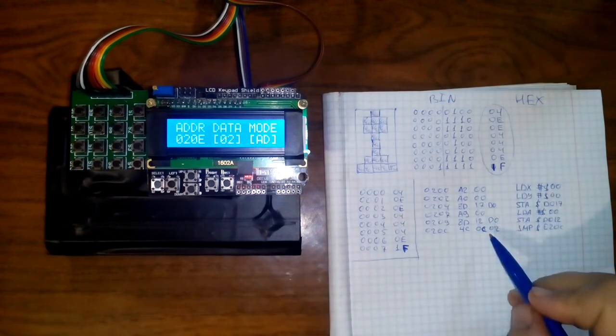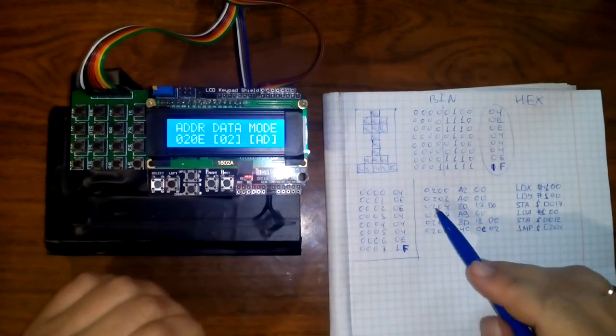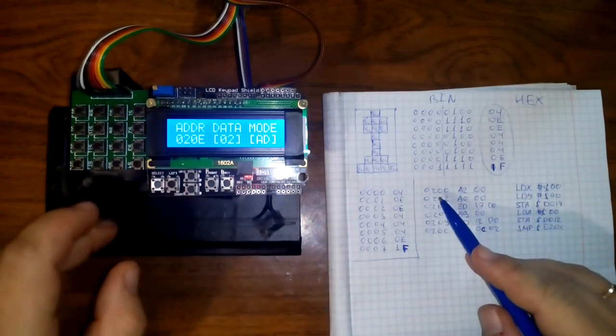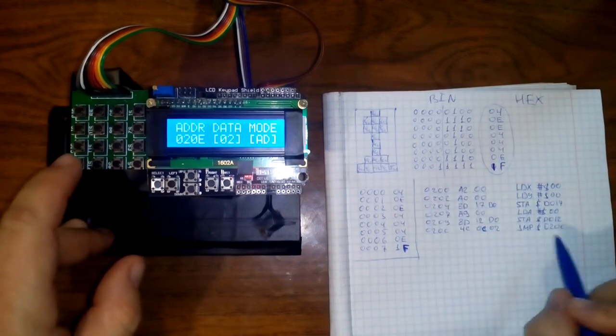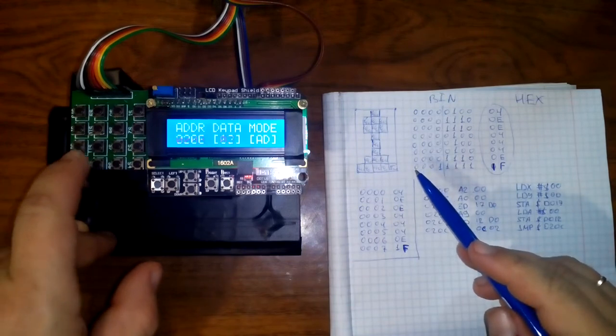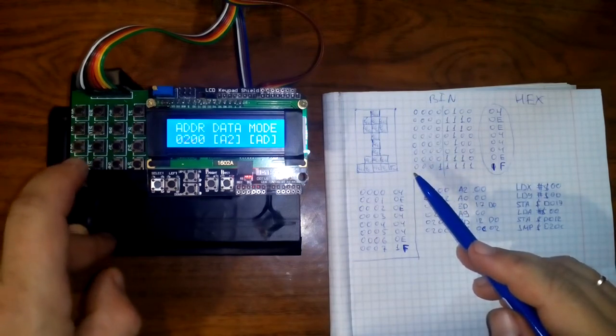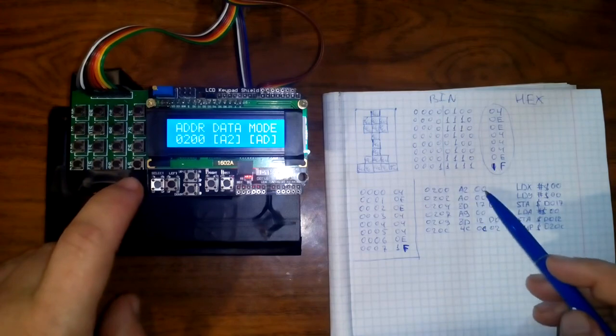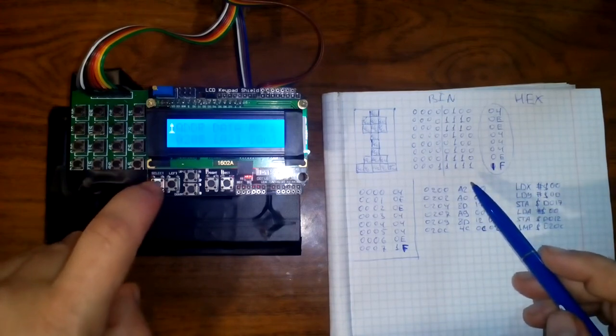So far so good. So from now on, if we run this program from 200 hexadecimal, it should actually now be working properly, because the processor gets trapped and it should be displaying this pawn forever. So let's try this. Let's check if that works. And starting from A2, and here we go.